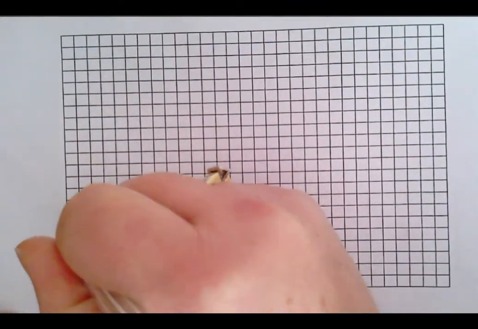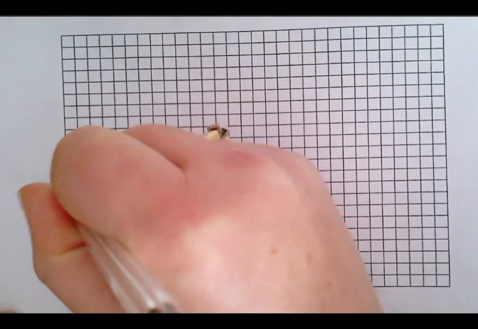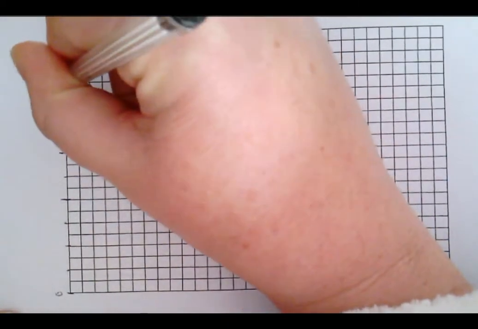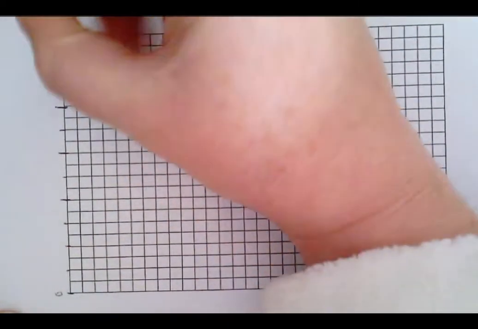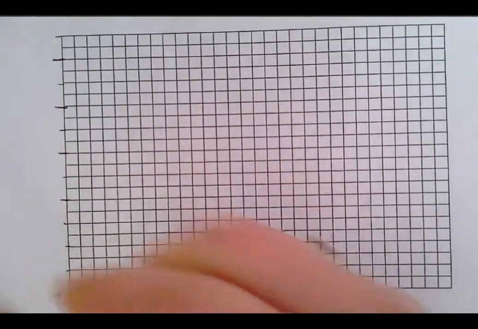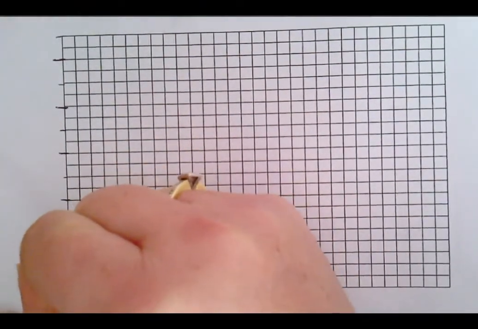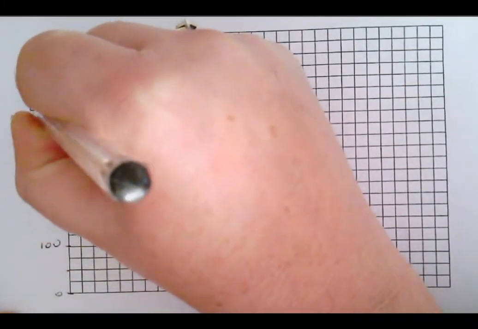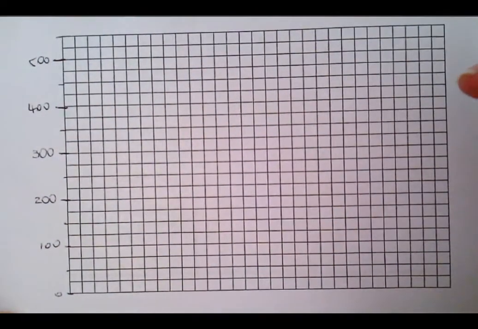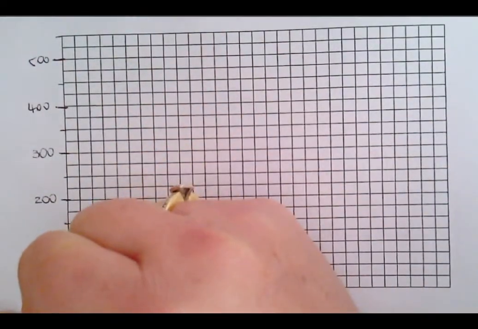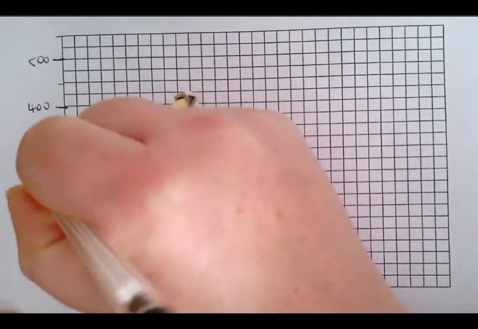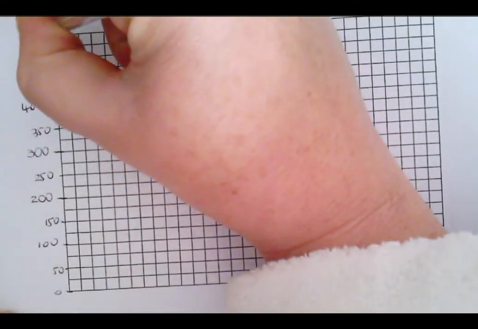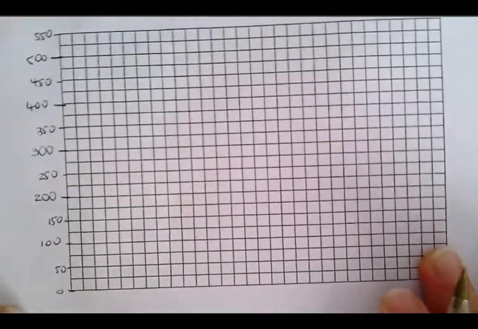So a scale, we'll try and get the largest scale possible. So if we make that 50, 100, 200, 300, 400, 500, that would be 550 up there, so that would be fine. So we've got 100, 200, 300, 400, 500. Remember our largest value is 517, so in between here we've got 50, 150, etc., 250, 350, 450, and this will take us up to 550, so that's a good scale.